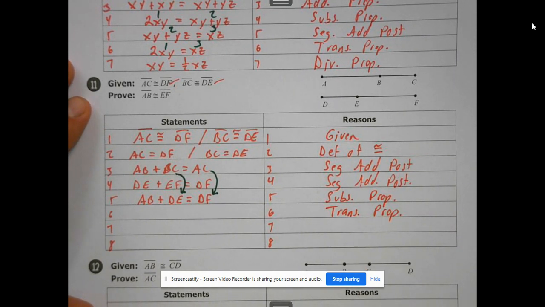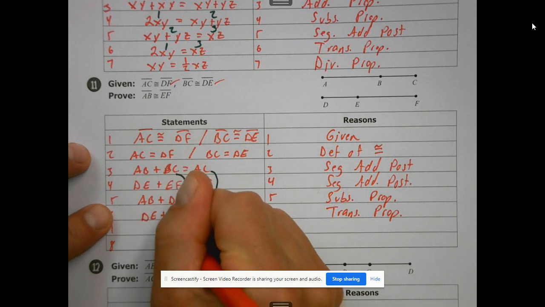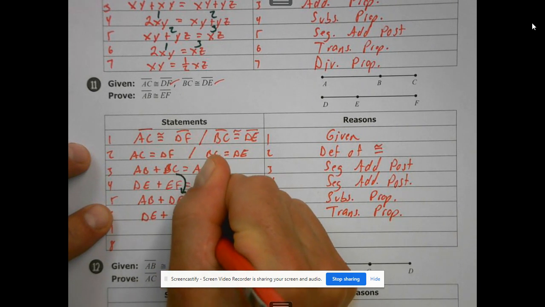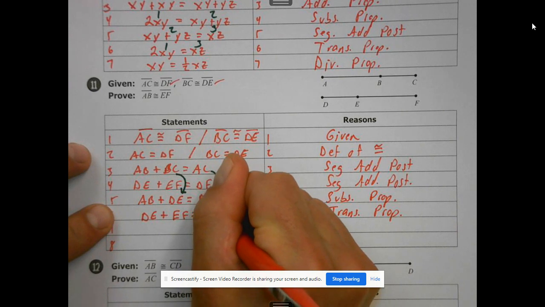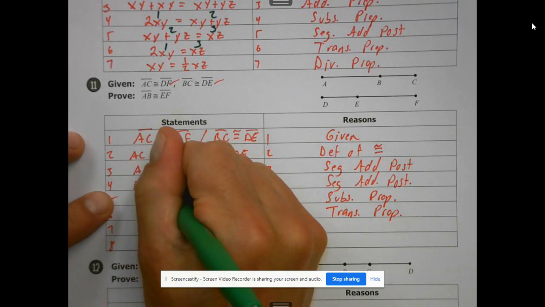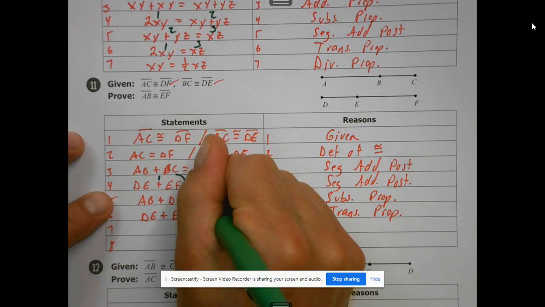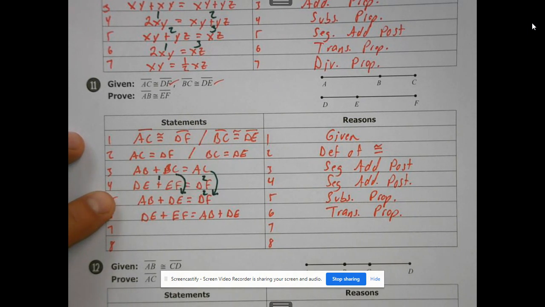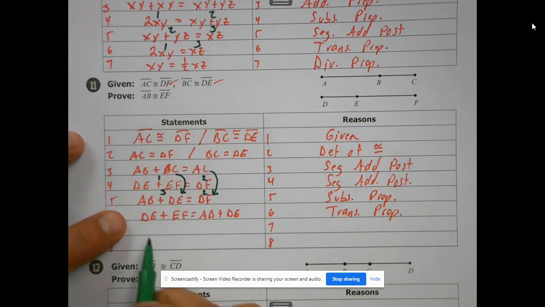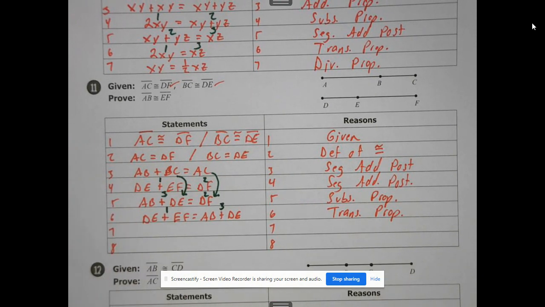All right, I'll show you how I got here. So let me write down the answer and then I'll show you how I got here. DE plus EF equals AB plus DE. All right, let's number it. DE plus EF is a 1. DF is a 2. AB plus DE is my 3. If 1 equals 2 and 2 equals 3, then 1 equals 3, transitive property.